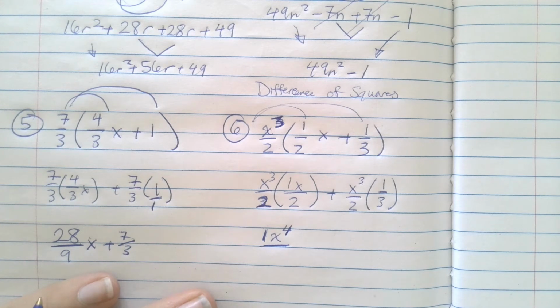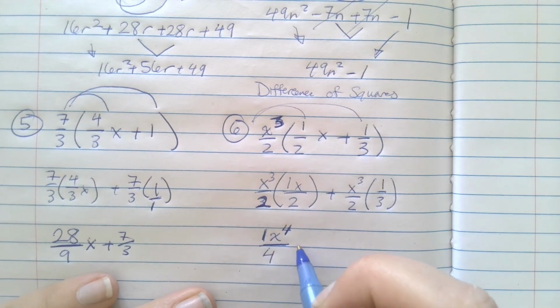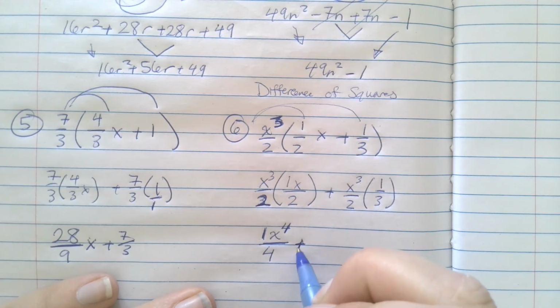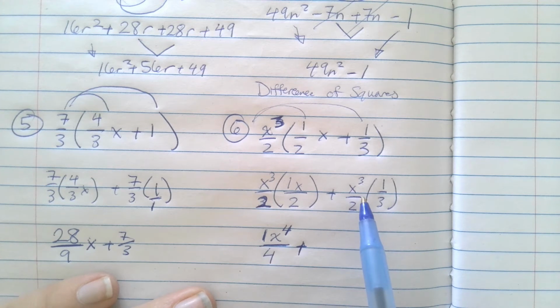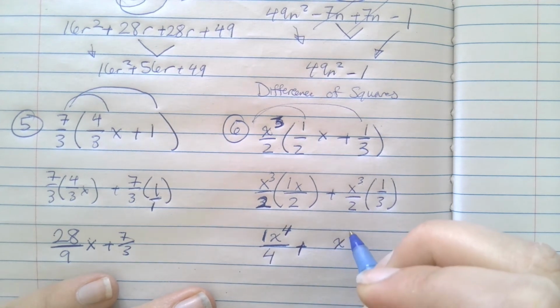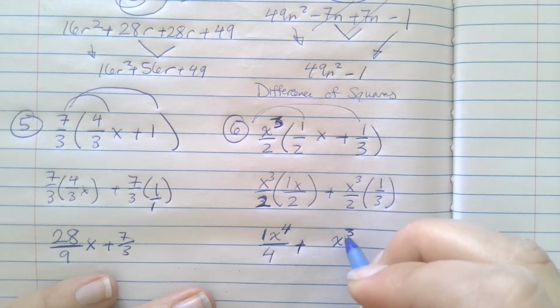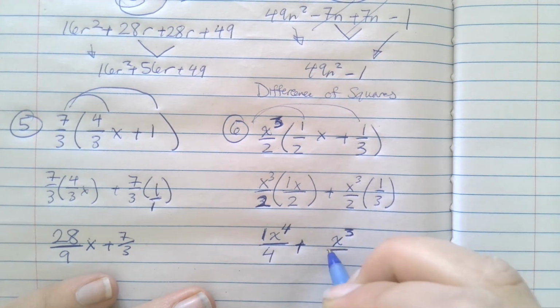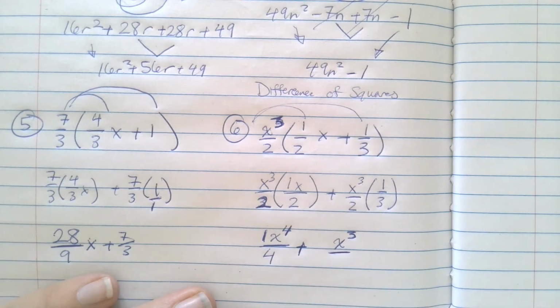What's my denominator going to be? 4. What's my numerator going to be? Yep, and I don't even have to write the 1. What's my denominator going to be?